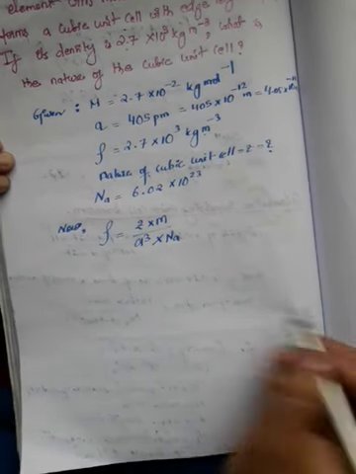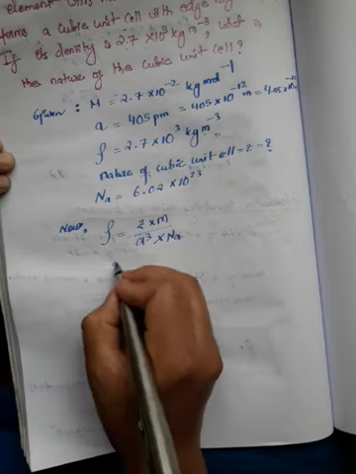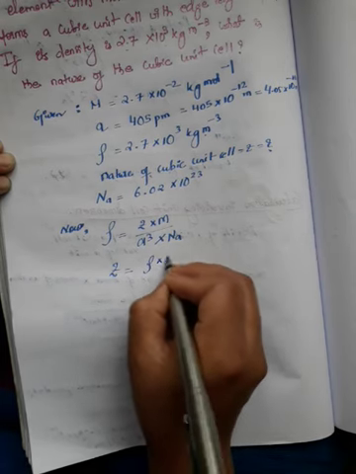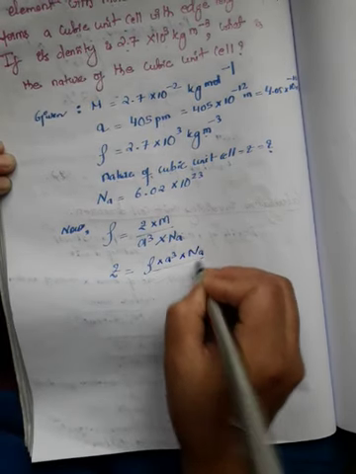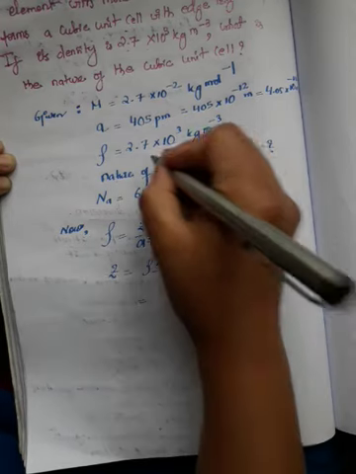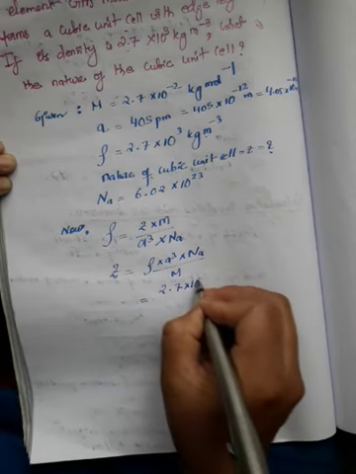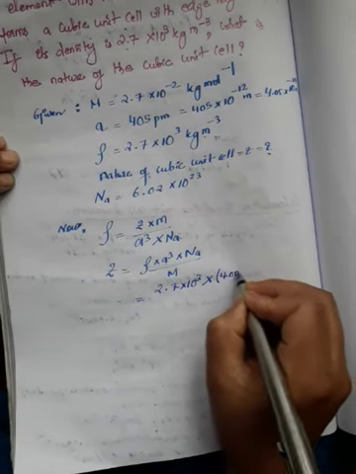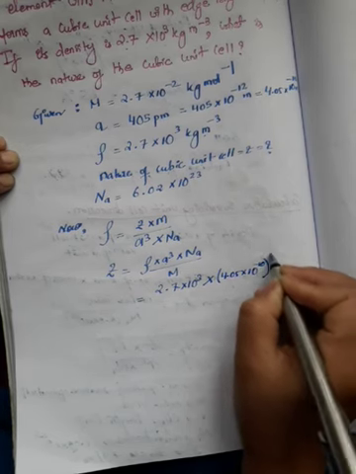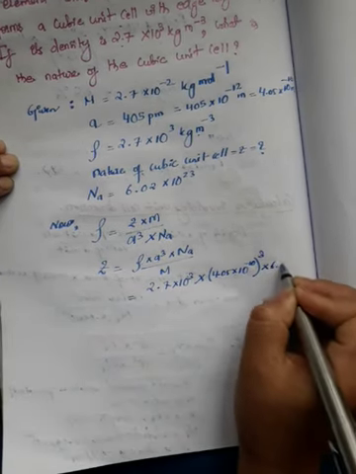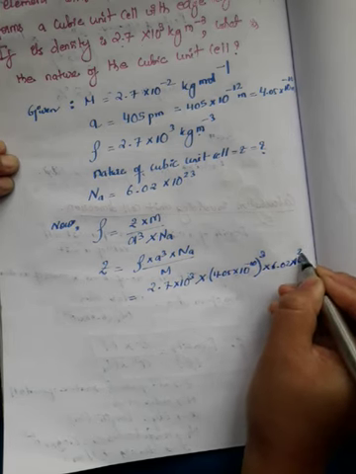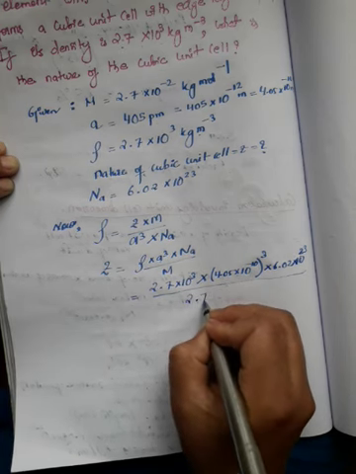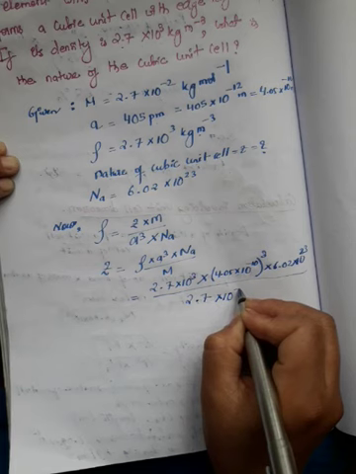Now substitute everything in this equation. First you need to calculate Z, so put this on the right-hand side. So Z is equal to rho into a cube into Na divided by M. Rho is 2.7 into 10 to the power 3. Your a is 4.05 into 10 to the power minus 10 whole cube, into Avogadro number 6.02 into 10 to the power 23, divided by molar mass 2.7 into 10 to the power minus 2.